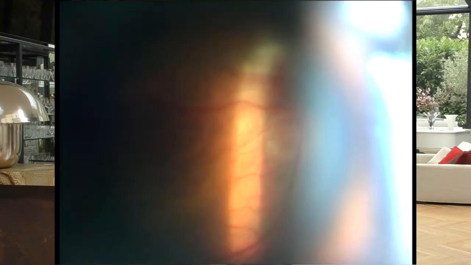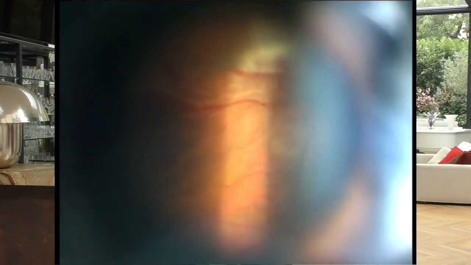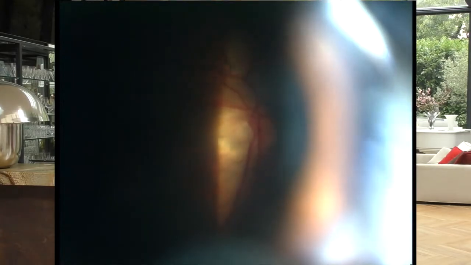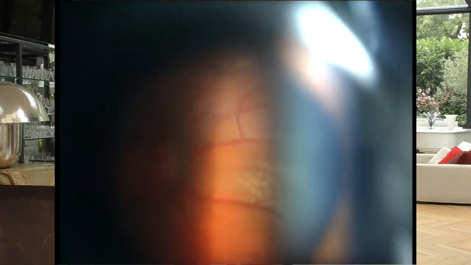I then used to systematically examine the posterior pole with a simple Volk lens without contact to look at the macula. Not so much to see if it was detached, because it never really influenced my strategy, but especially to see if a retraction syndrome could direct me toward vitrectomy.